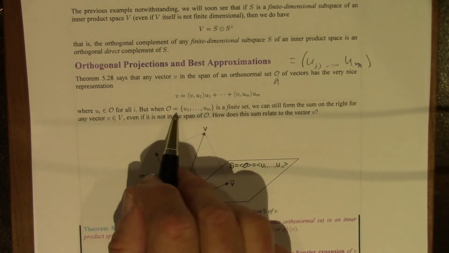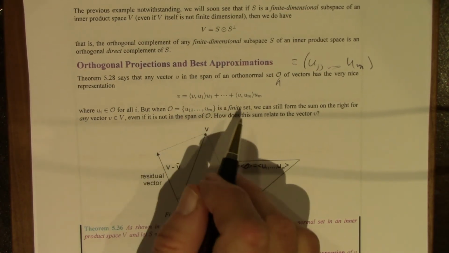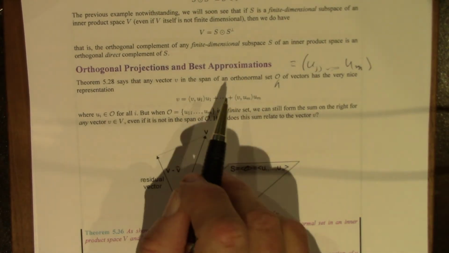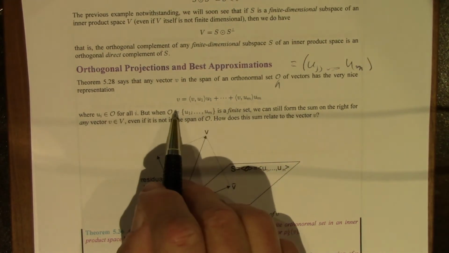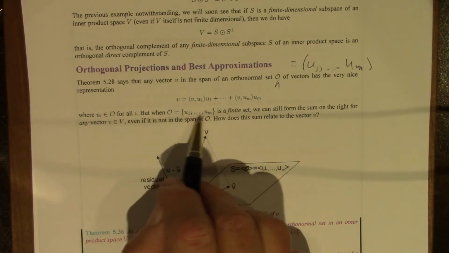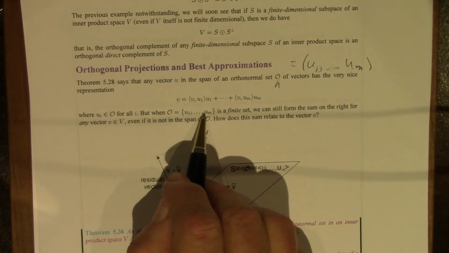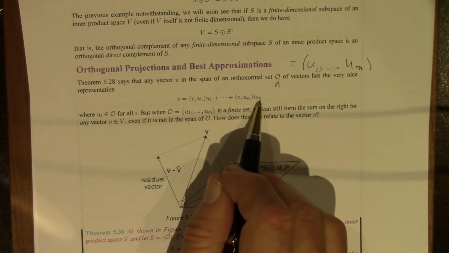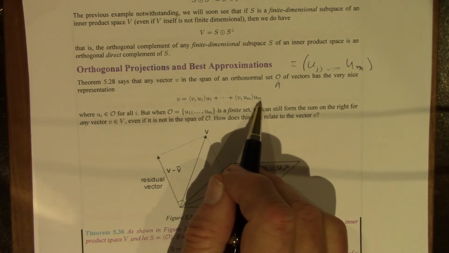When O is a finite set, even if V is not in the span of O, we can still write this linear combination. Nothing stopping us.